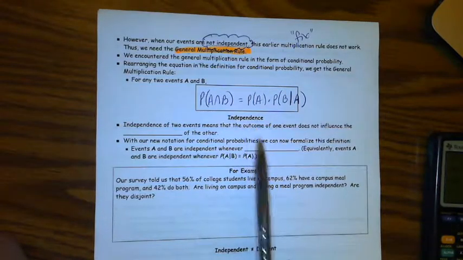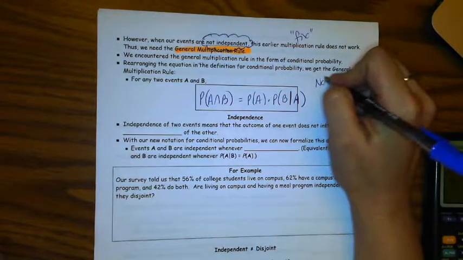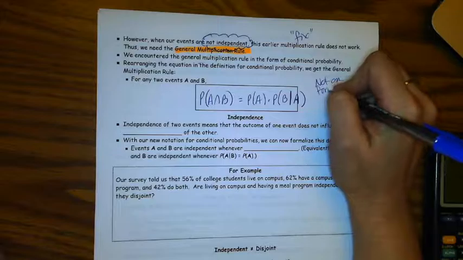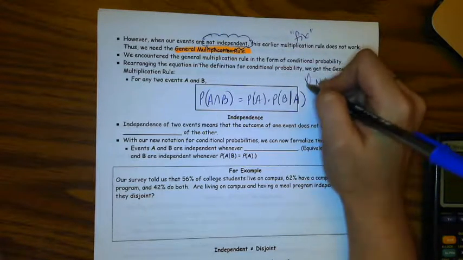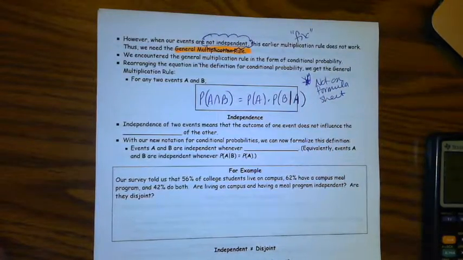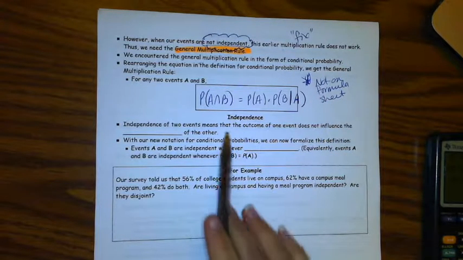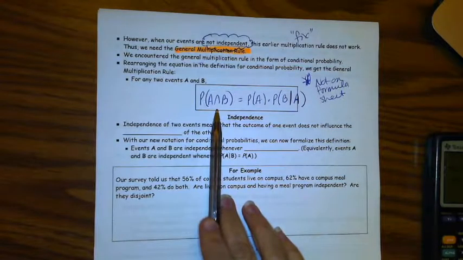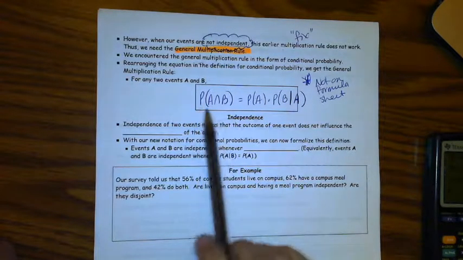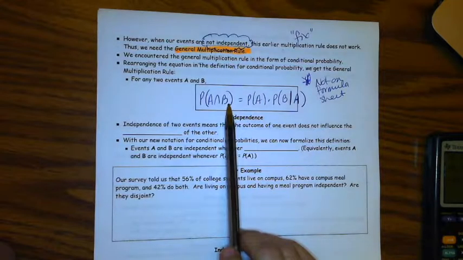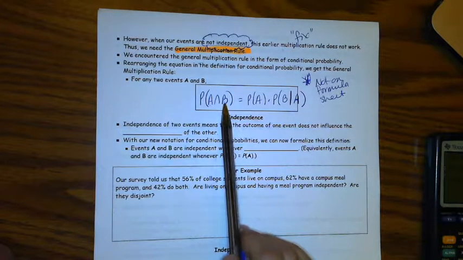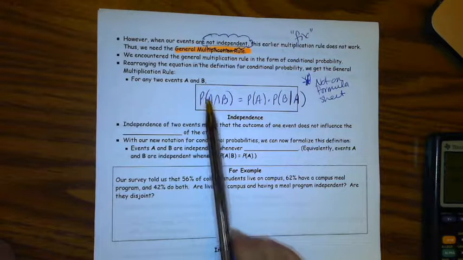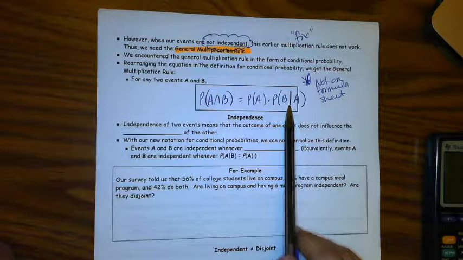So I want you to take a minute and think about this. This is not on your formula sheet, but it is just the previous formula rearranged, which is on your formula sheet, okay? So all I did was rearrange that formula for the A and B part. So the probability of A and B is equal to the probability of the first event times the probability of the second event, knowing the first event occurred. That's what this is telling me.